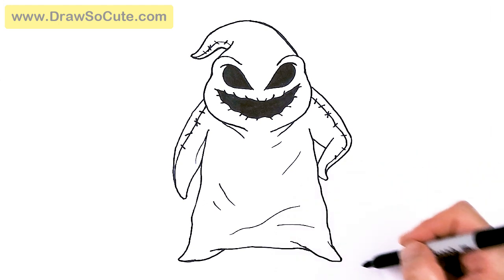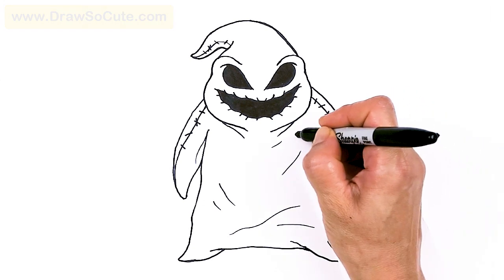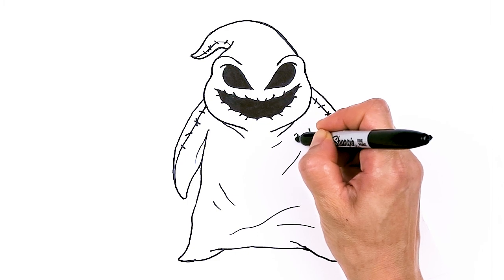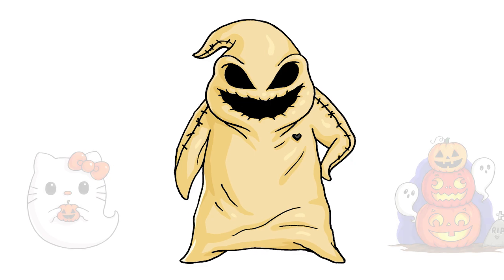We have some on the body, but not too sure you would see it at this angle, so we'll leave it. And because this is my Draw So Cute Oogie Boogie, I couldn't resist. I'm just going to put a heart right here. And that is pretty much it.